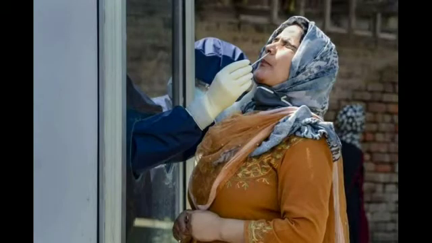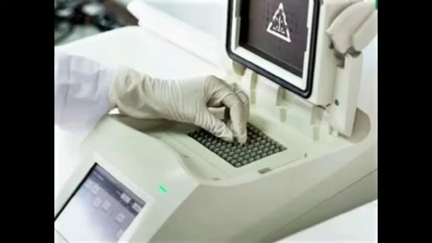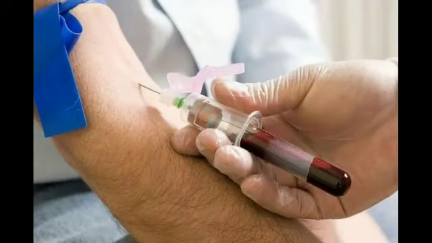So the test carries several advantages. It can detect the virus particles even in asymptomatic patients. Even if the virus particles in the sample are very low, the amplification process helps to detect it easily. And the test is a non-invasive method and it does not involve blood sampling.